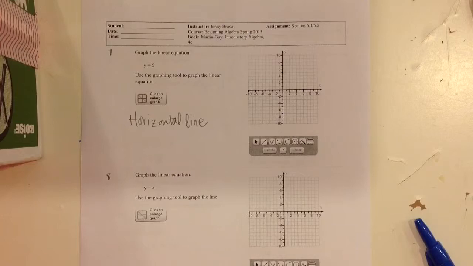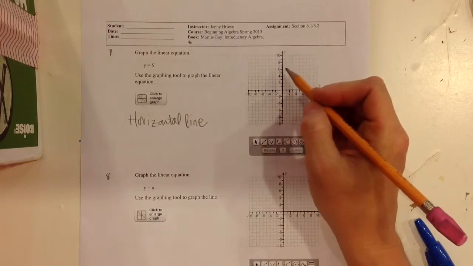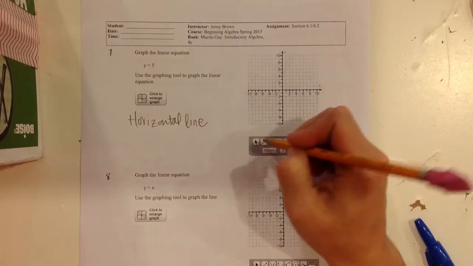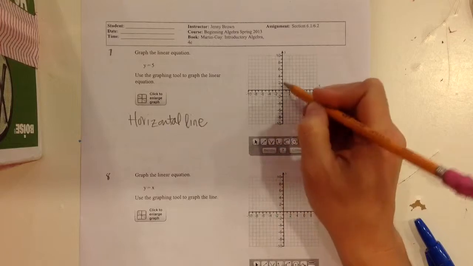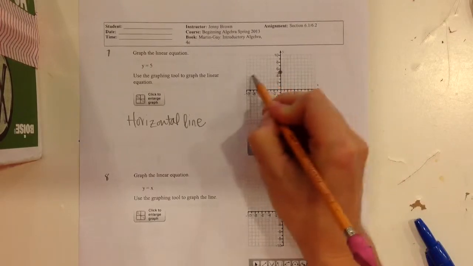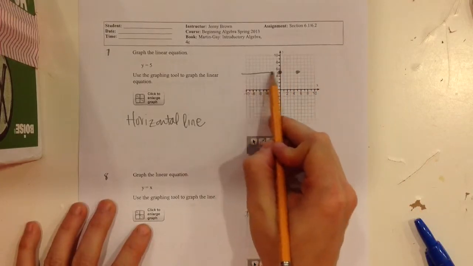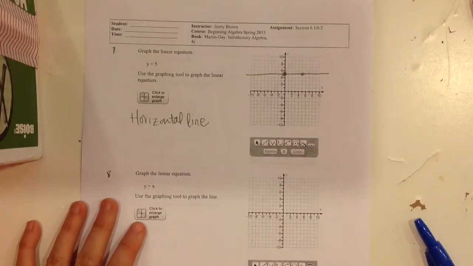So here I have the y equals 5. And so for the y equals 5, this is a horizontal line. So where on the y-axis is y a positive 5? Well, up here. So let me just show you how you would click this on your homework. You would click the line tool. You would go up to that y equals positive 5 and click. And then any other place, left or right, as long as you're on that horizontal line, you would click and it would form that horizontal line.